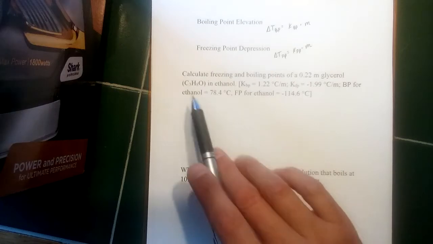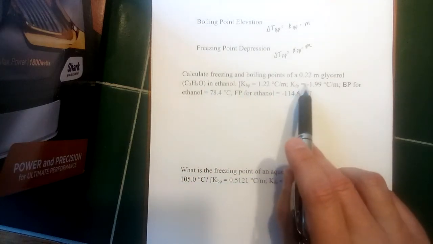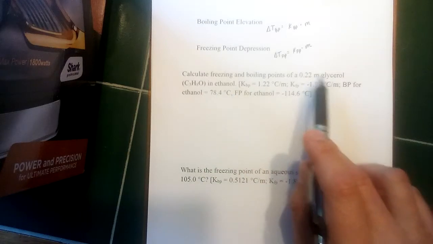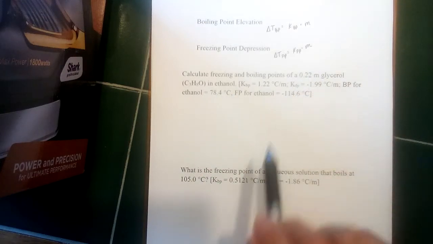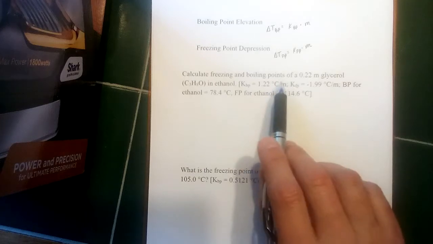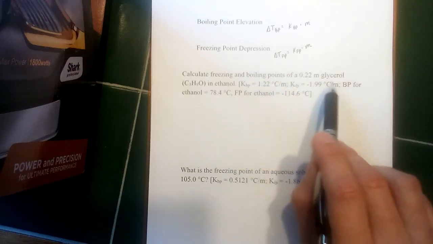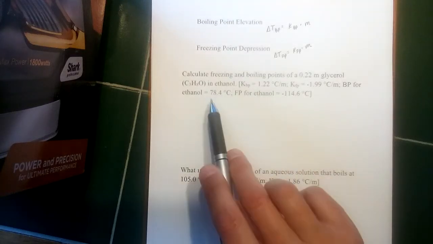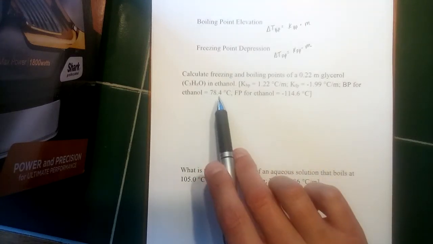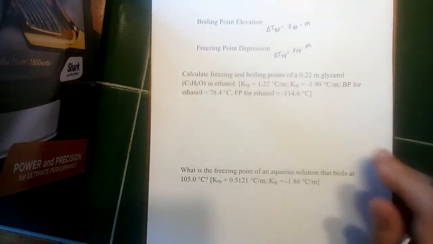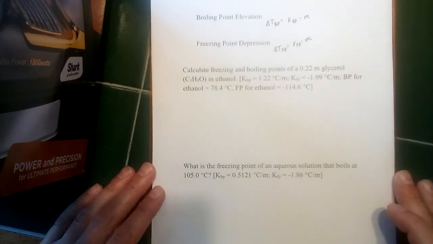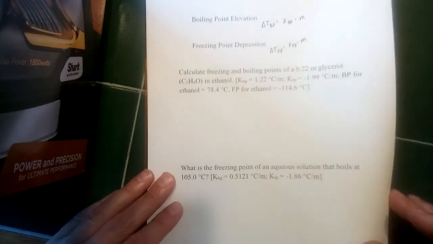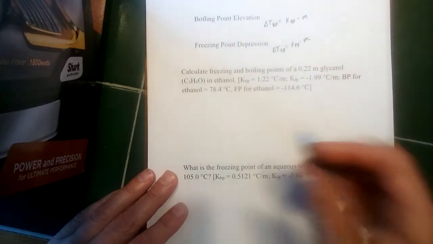Okay, let's look at a couple problems. We want to calculate the freezing and boiling points for a 0.22 molal glycerol solution in ethanol. So we've got the molality, concentration of the solution right there. Here in parentheses, we're given the boiling point elevation constant and freezing point depression constant. We're also given the freezing point and the boiling point of the pure material because, again, this is comparative. We're going to calculate how much those change, but we'll need to either add or subtract that amount to calculate the actual boiling point or freezing point of the solution.